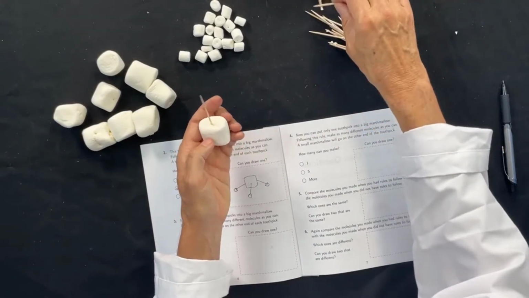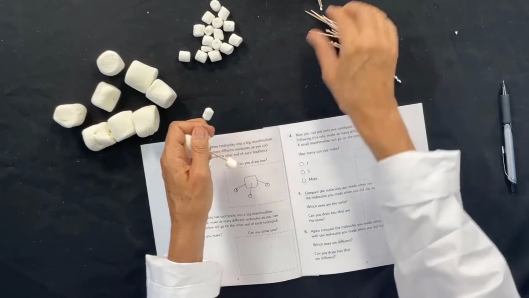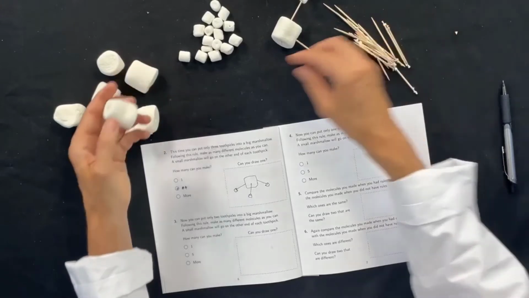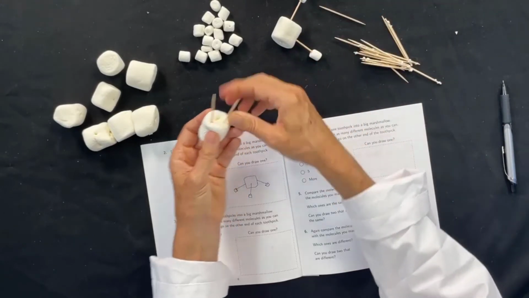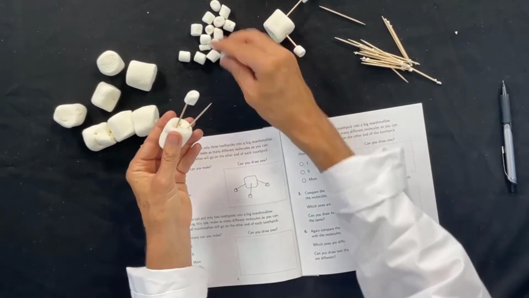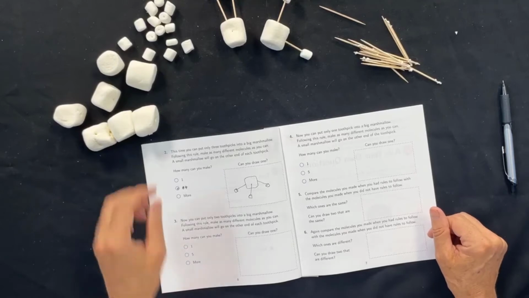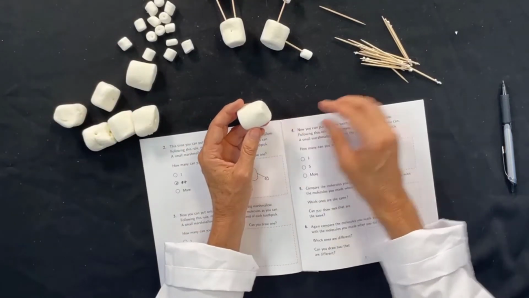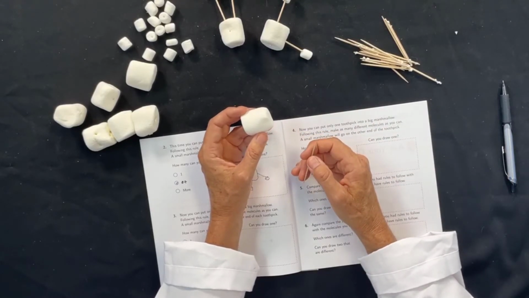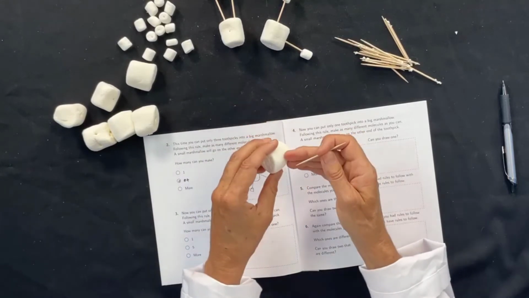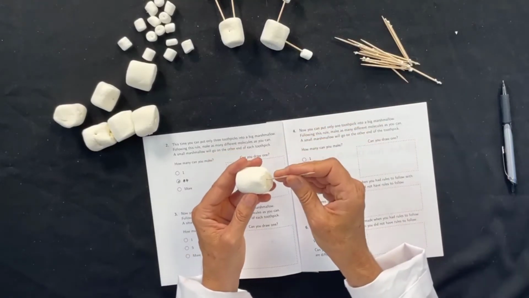I can make it this way. I can make one maybe this way, both on one side again. So I made 3. Let's see if there's any other unique way to make another structure. So you think about it. Think about how many different molecule structures, marshmallow structures you can make with just 2 toothpicks and 1 marshmallow on each end.